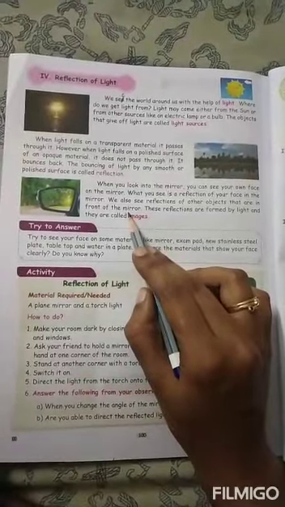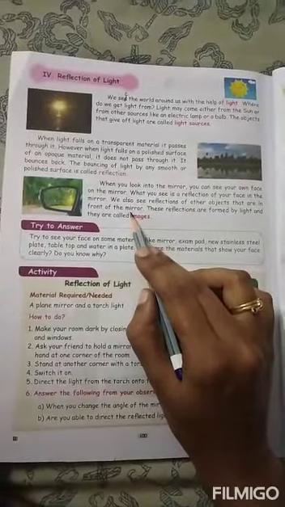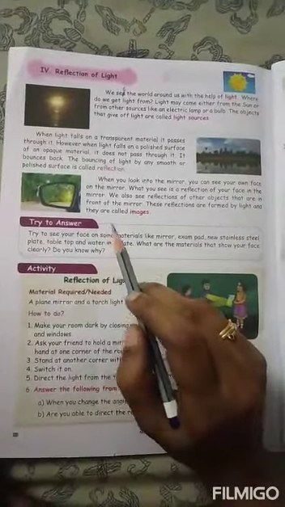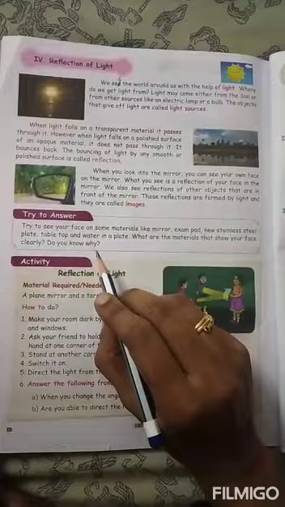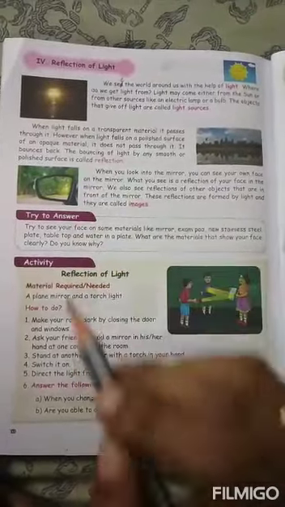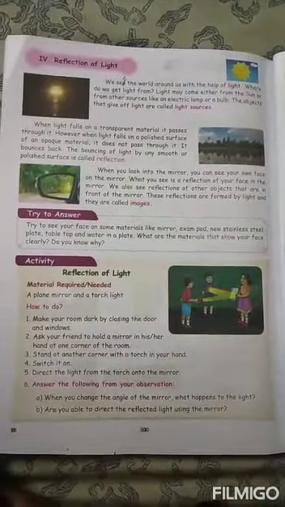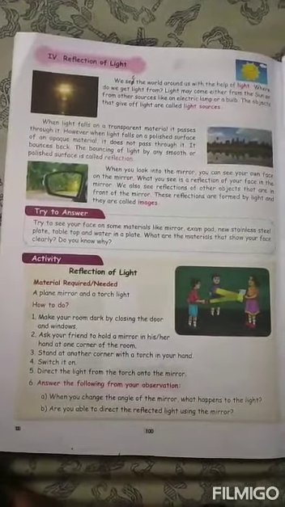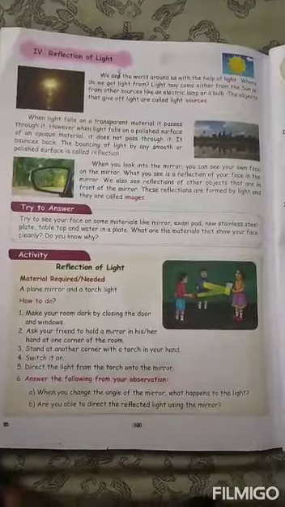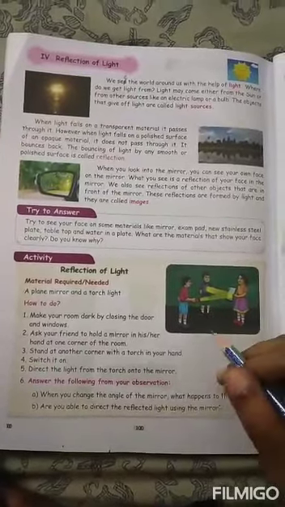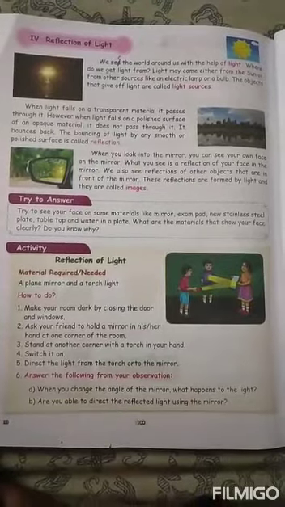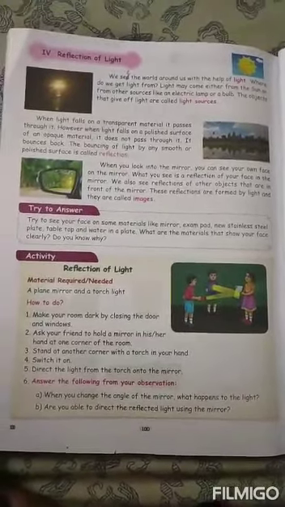For example, while riding in a car or bike, you can see the persons coming from the back side. The light bounces at the mirror and bounces back from the mirror. Because of reflection, you can see the other persons who are coming behind you.